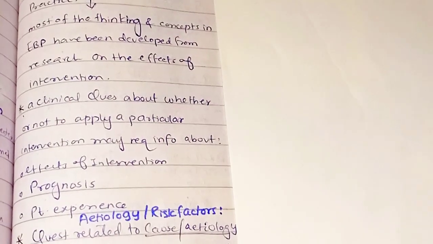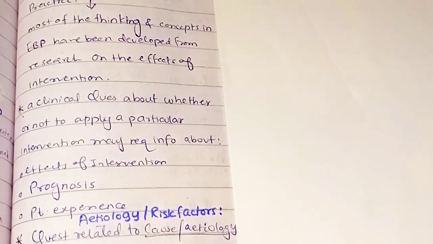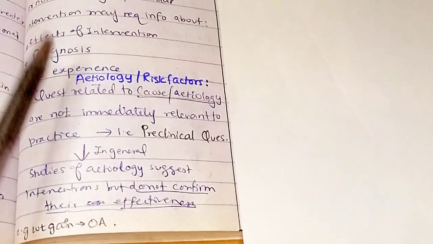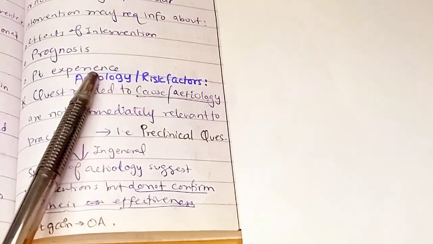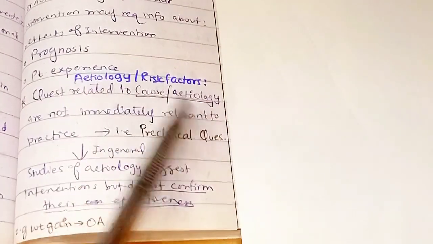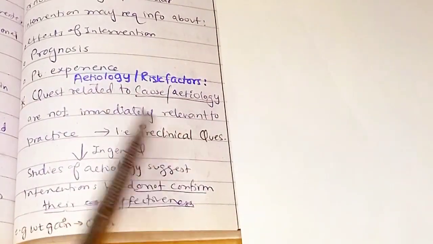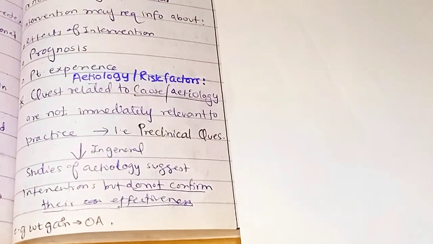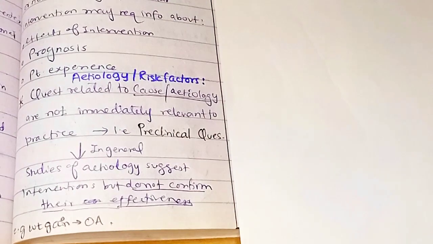So these types of information are also very important for you when you are deciding on a particular intervention, whether you should go for it or not. Now, the questions related to etiology, that is, cause or risk factor, are not immediately relevant to practice. It means that they are not directly related to the clinical condition of the patient. And why is that so?